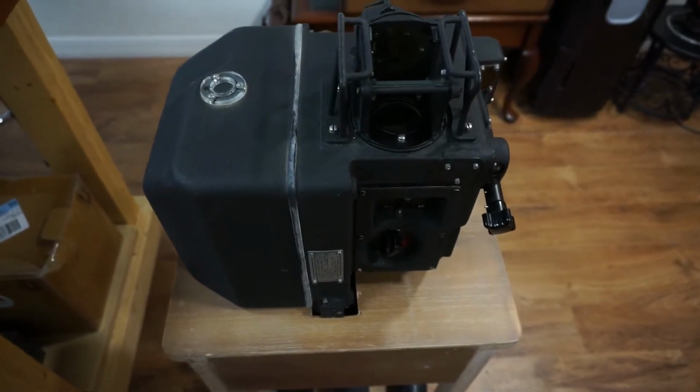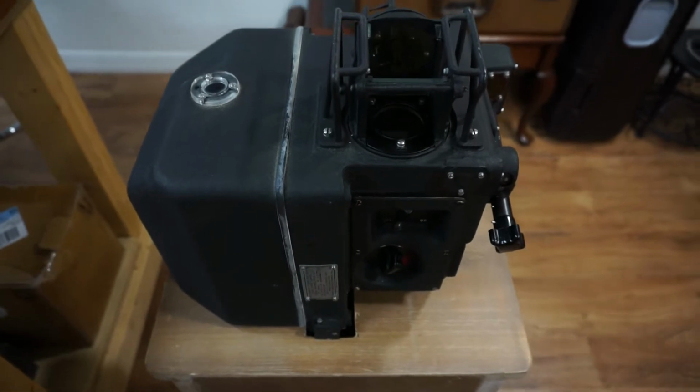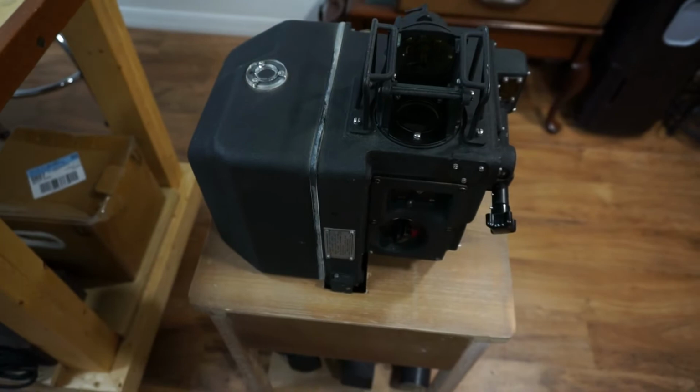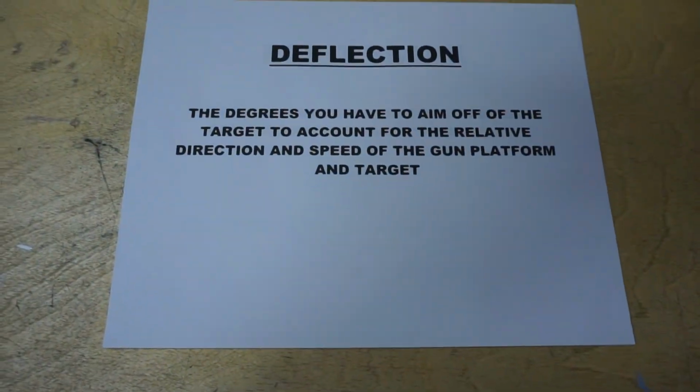This is an introduction to World War II aerial gunnery and the K3 computing bomb sight. Before showing the bomb sight, I'd like to clear up a few terms that we'll be using during the discussion.